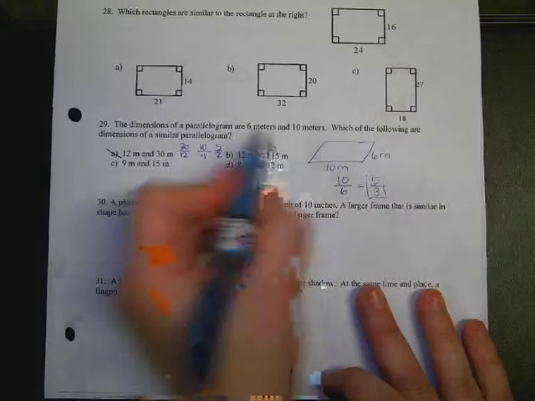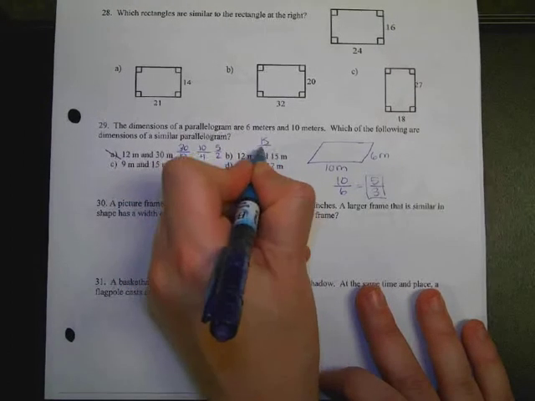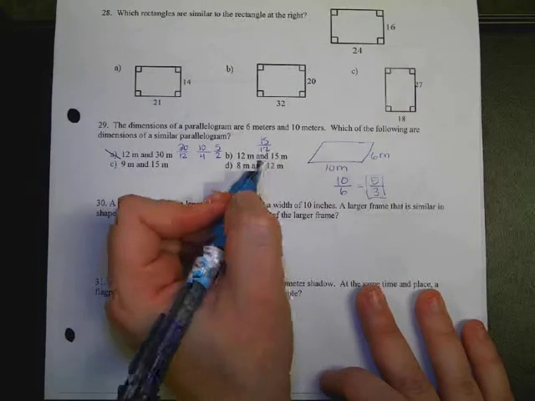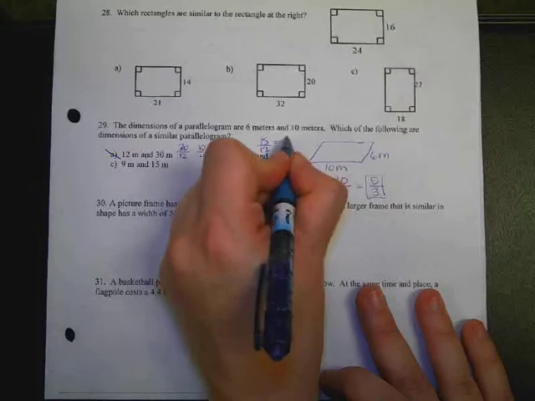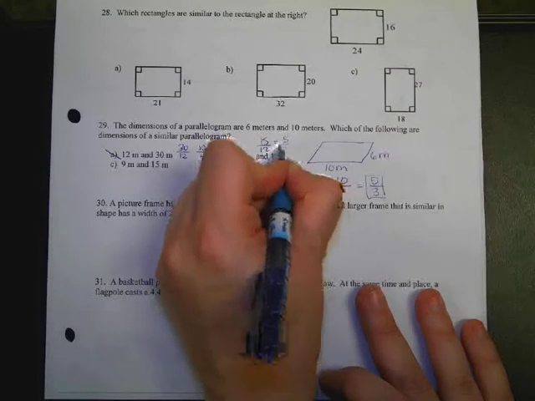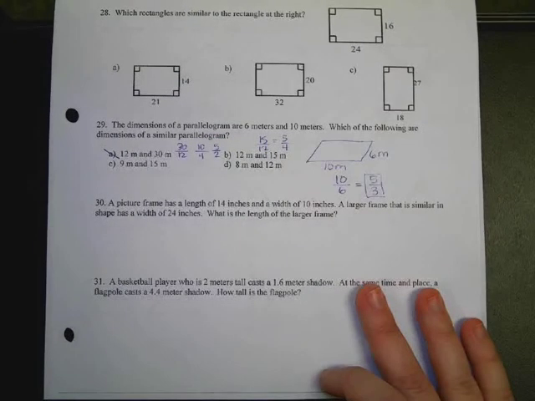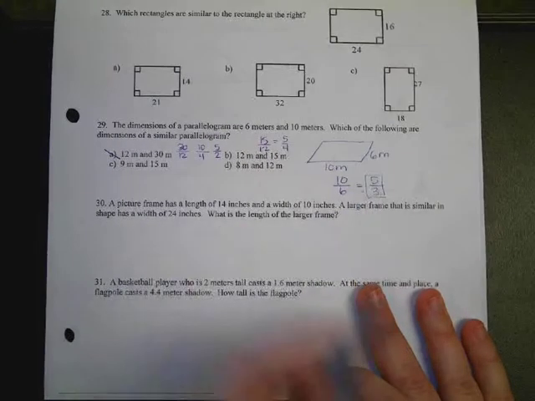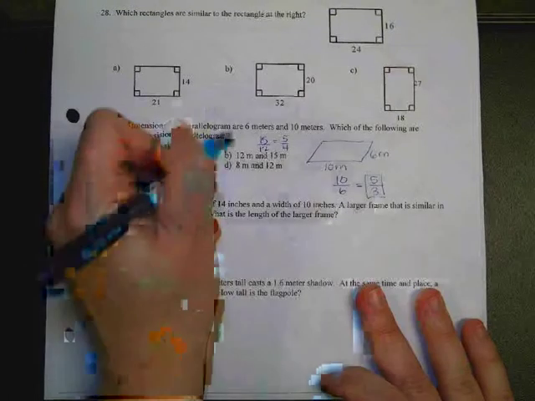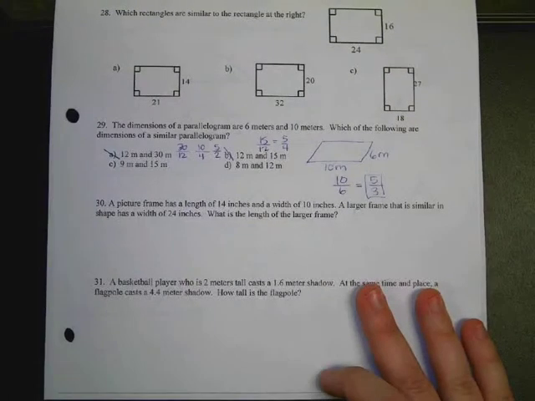Let's check B. Big over little would be 15 over 12. 15 and 12 are both divisible by 3. So if I divide that out, that would be 5 over 12 divided by 3 is 4. 5/4 is also not the same as 5/3, so B is not an answer choice for me.